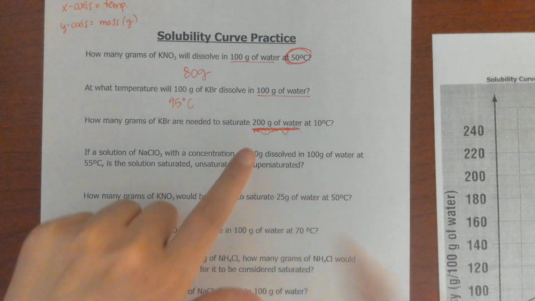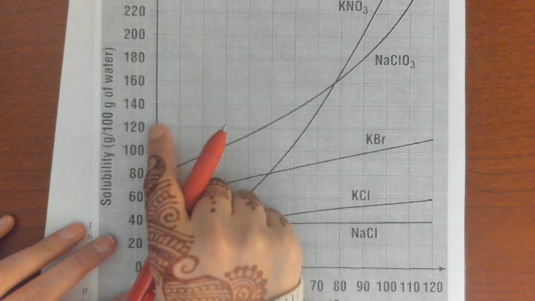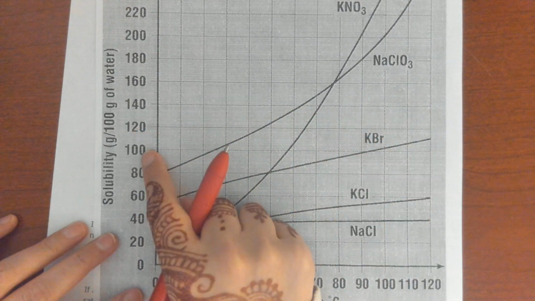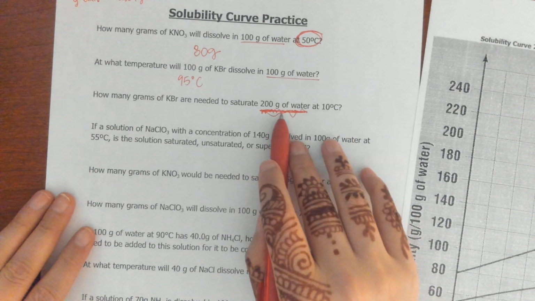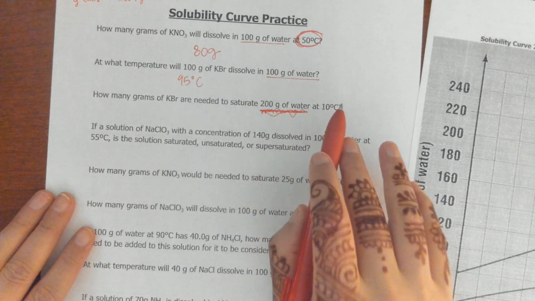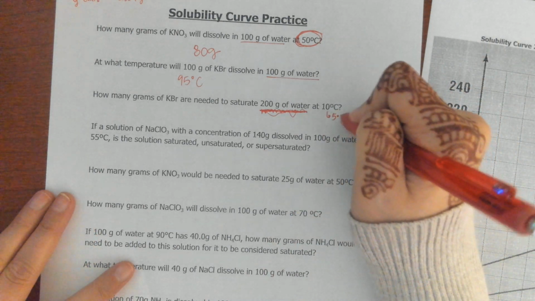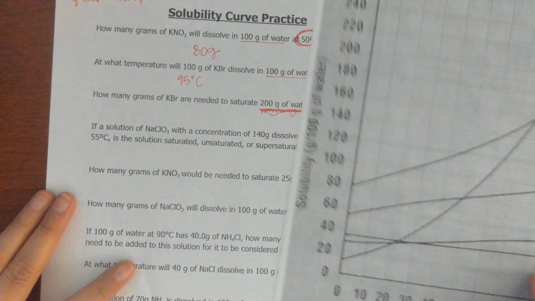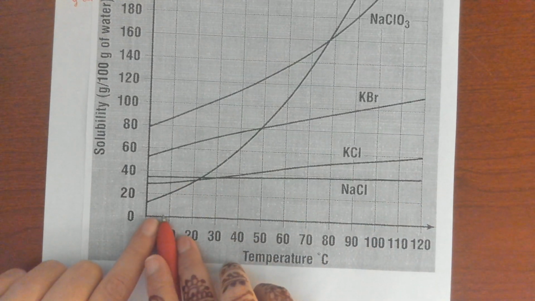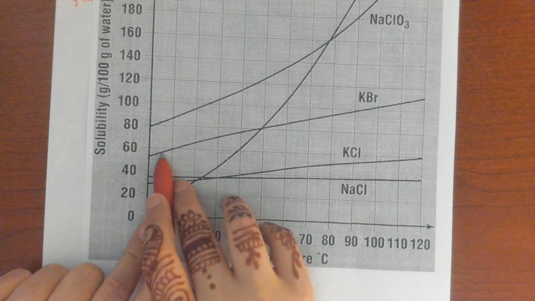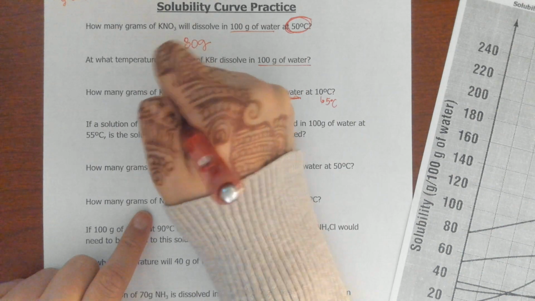So over here it says 200 grams of water, but in my standard graph I have 100 grams of water. So the 100 grams of water is half of 200. So if I halve the 200 of water, I have to halve the temperature. I'm just going to make this note here. I'm going to look for 5 degrees Celsius on the graph instead of 10. Okay, so 5 degrees. I'm going to go up to the line of KBr, and that's roughly 55 grams.